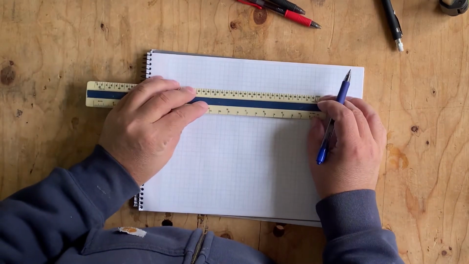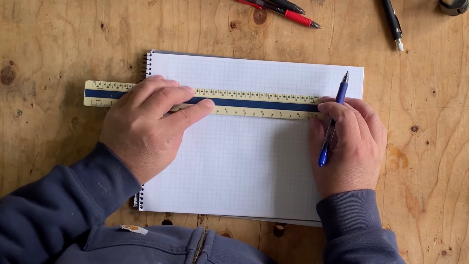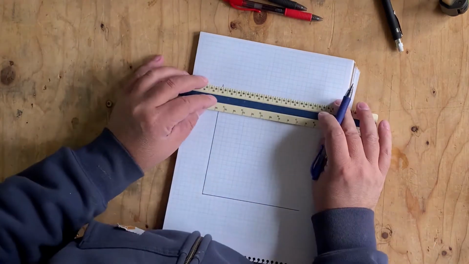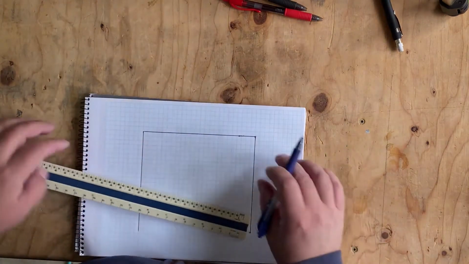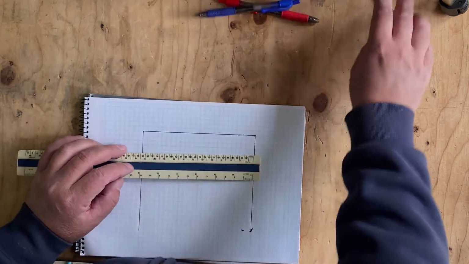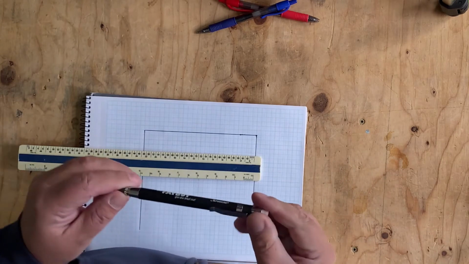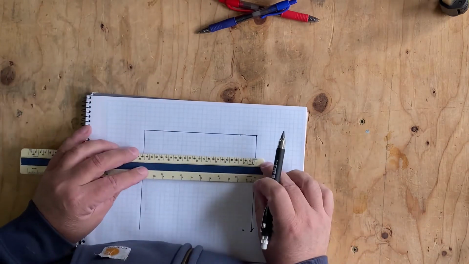Let's just draw a quick little something. There's a 24 foot span. Let's figure out where 12 is. Yeah, you know it's not going to work well with a pen. See that? I'm going to try this fat boy.